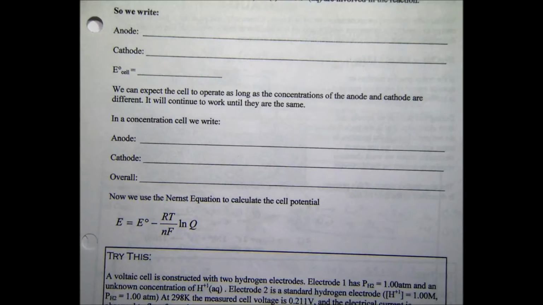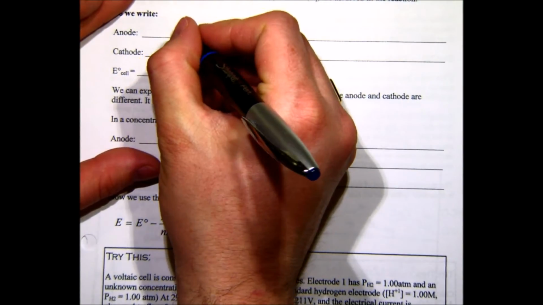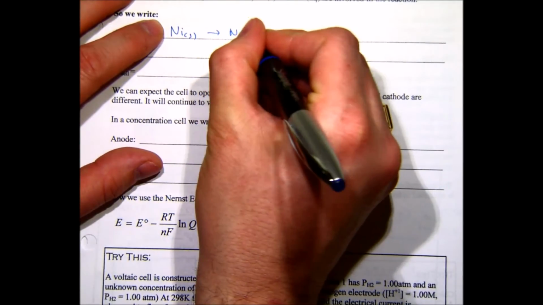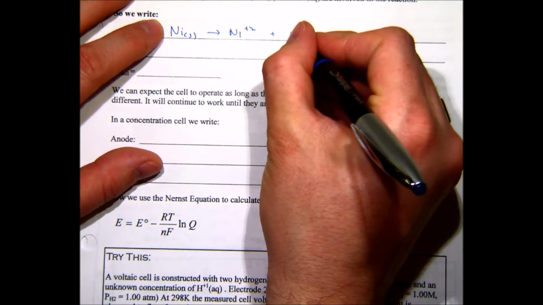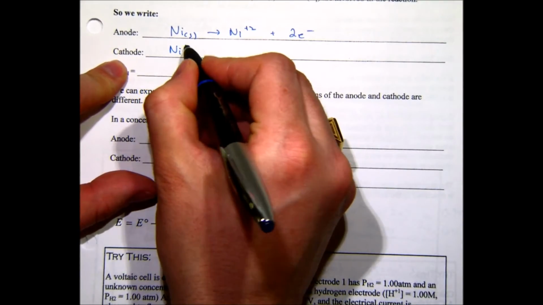So let's do a few calculations here. We're looking at this nickel cell. So at the anode, where we are going to have oxidation, we say we have nickel solid going to nickel plus 2 electrons. At the cathode, we write the reverse of that.